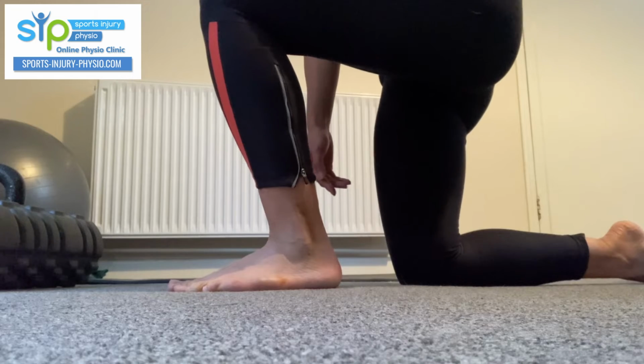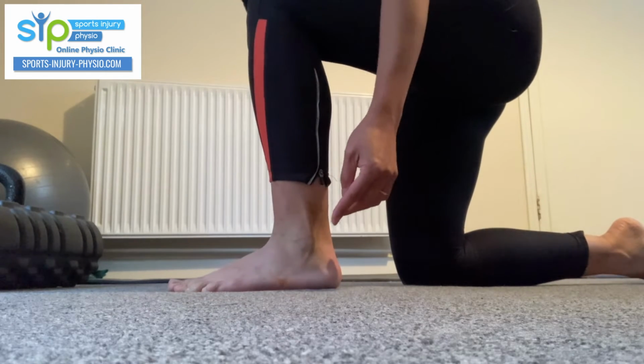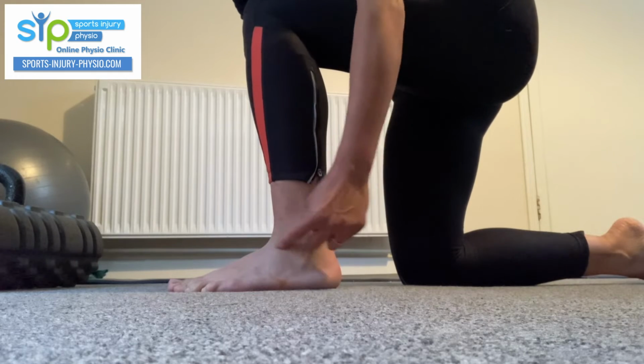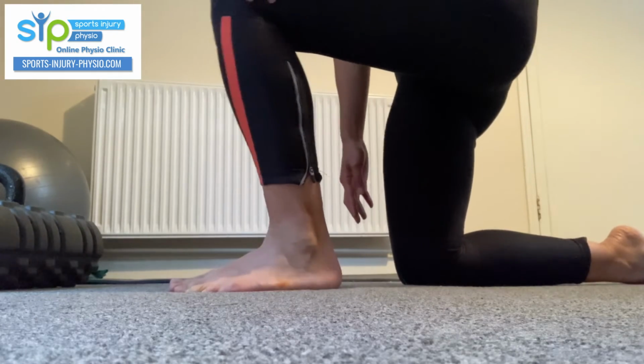so that your biomechanics are right. And also, this is the sort of movement where if you do have some swelling still, you can get some pinching in this area. So you do have to watch out for if you don't have your full range of movement back.